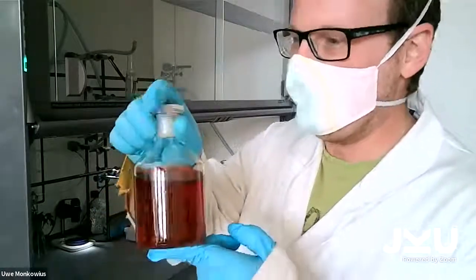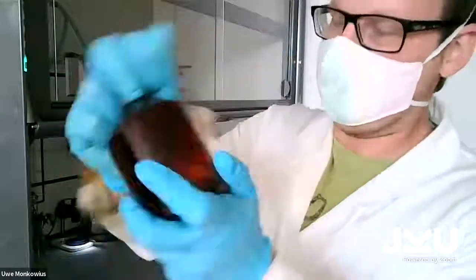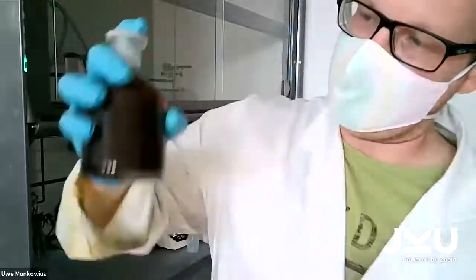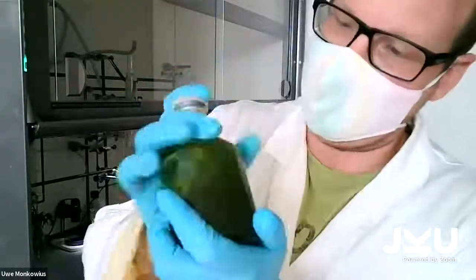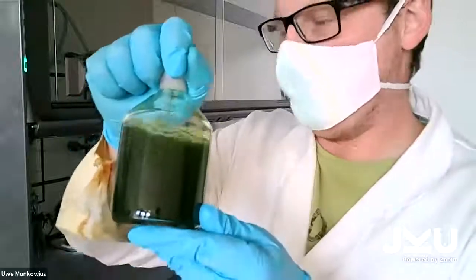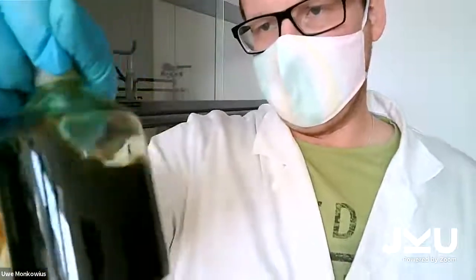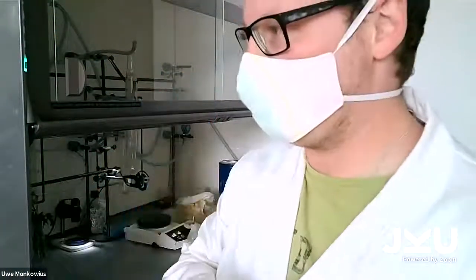And when I shake it again, you can see the color changing back to green again. Yes. So this is the so-called Ampel bottle experiment.